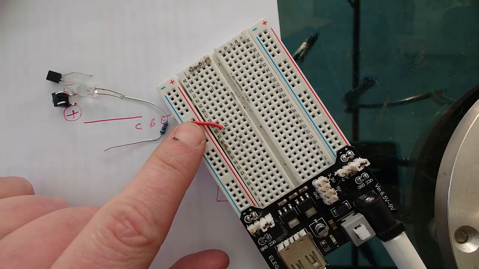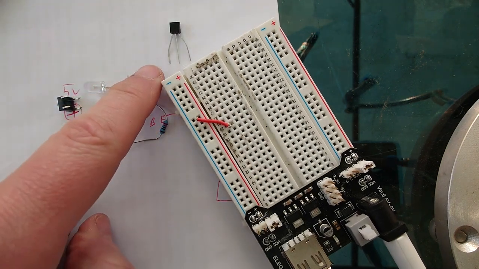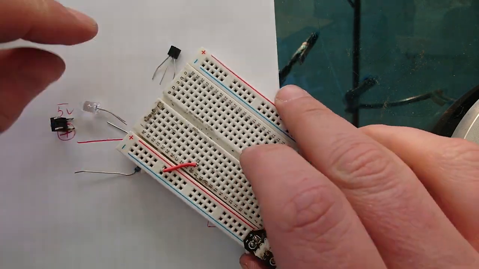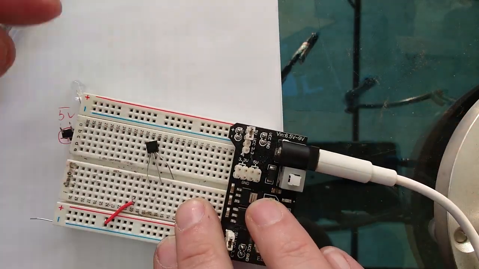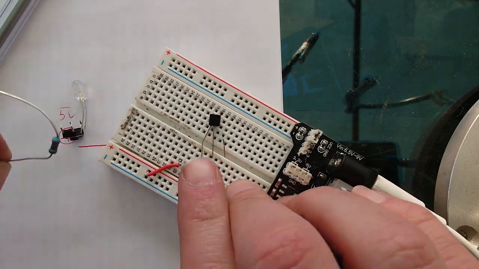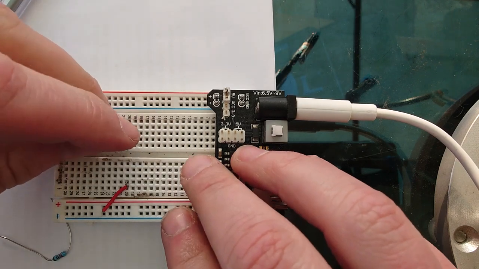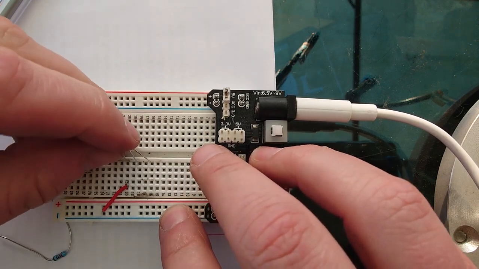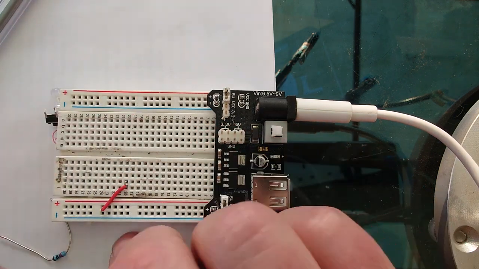Now I've already joined the power to here, so then I'm going to connect my transistor into there. Now notice transistor and resistor sound really similar, and it's not a transmitter either, as a lot of my kids get wrong. It's a transistor. So the left leg, again, the flat side facing forward.